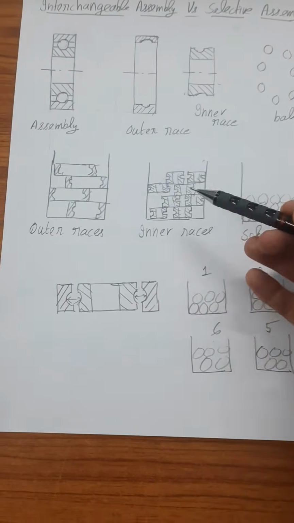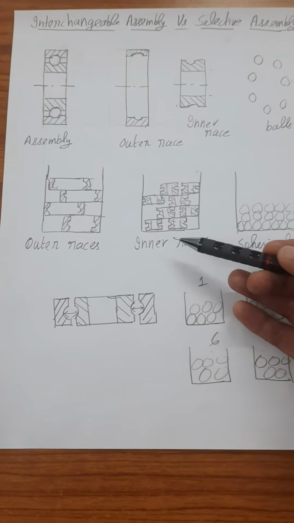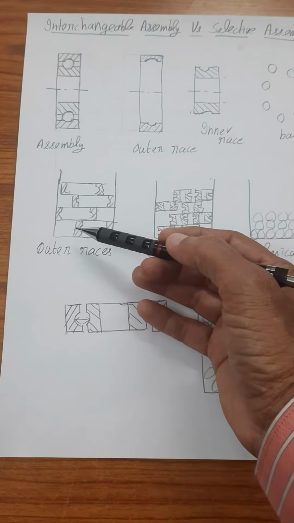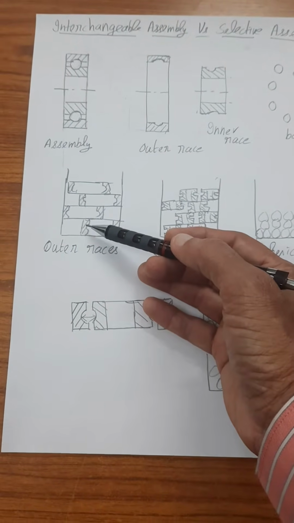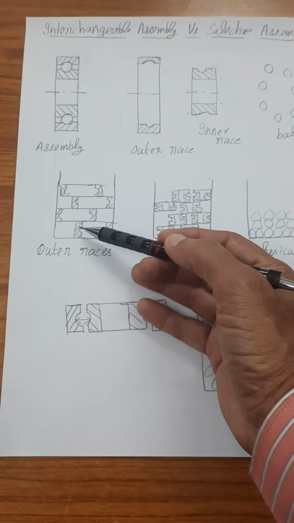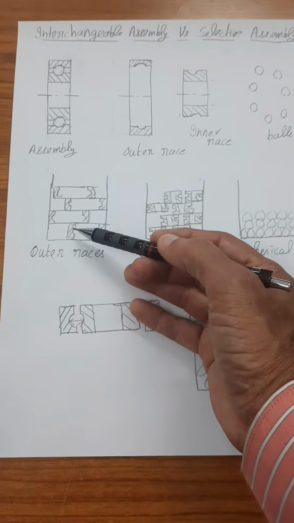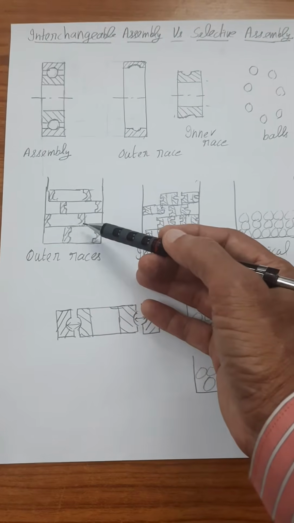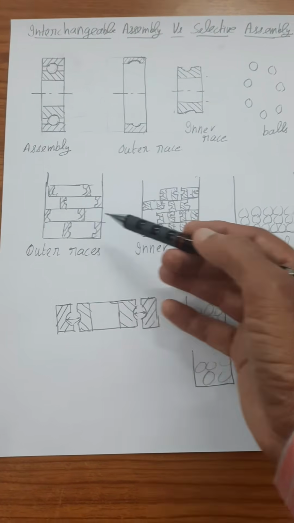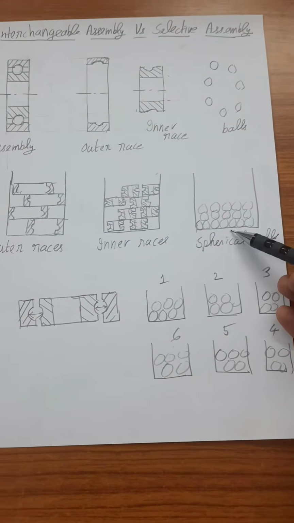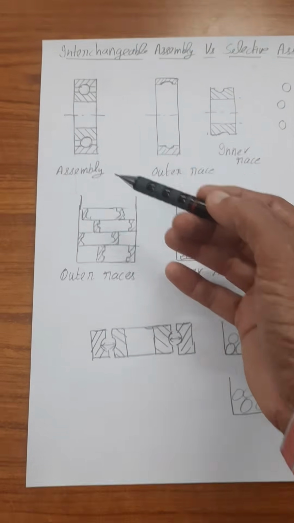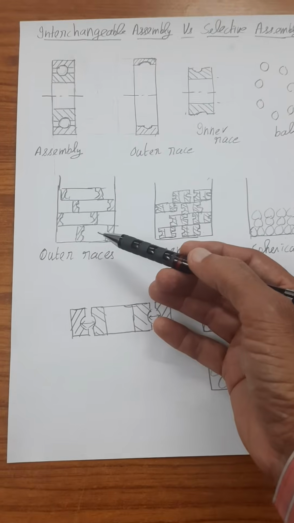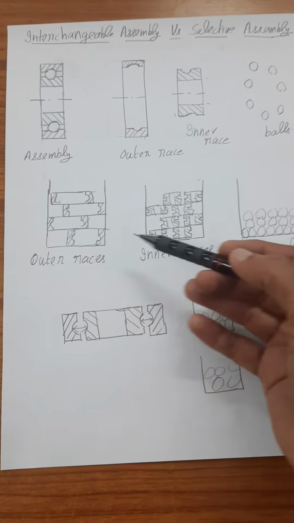So this is the concept of interchangeable assembly. Under interchangeable assembly, the parts are randomly picked from the available quantity of parts. So you can randomly pick the 3 parts, then assemble them to get the required assembly.